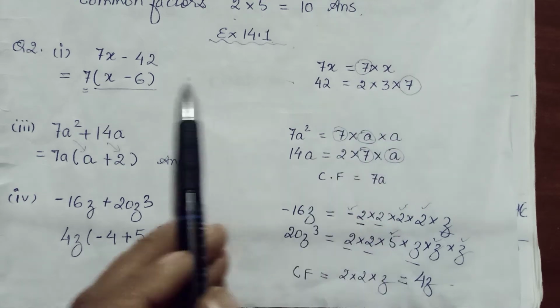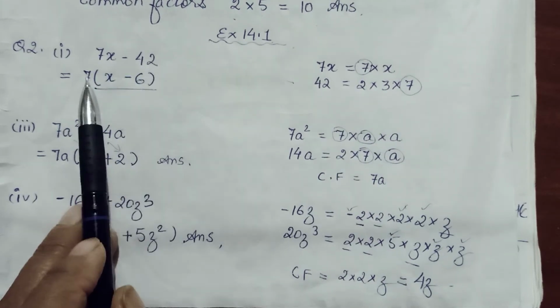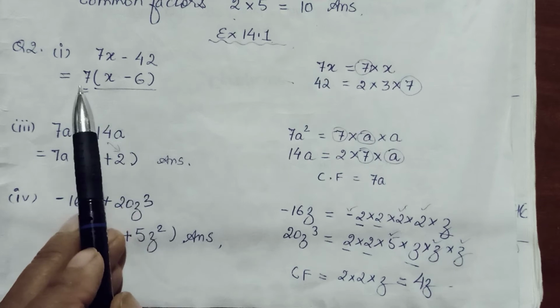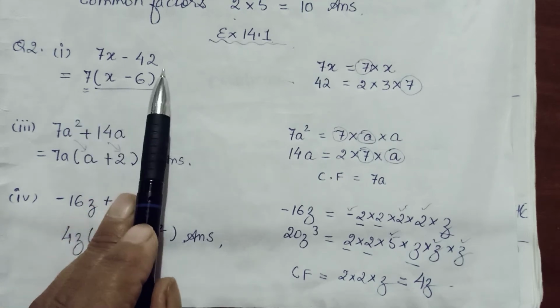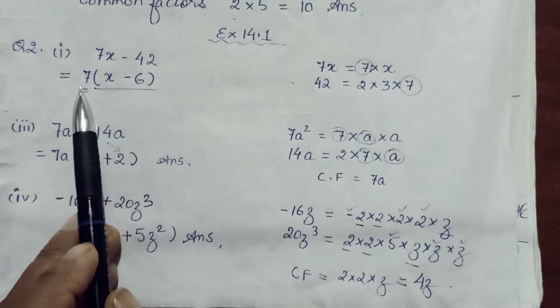The common factor of both these terms, we keep outside. We say this is factorizing by taking common. Whatever factors are present in both will be taken common. So like 7, we have taken out.